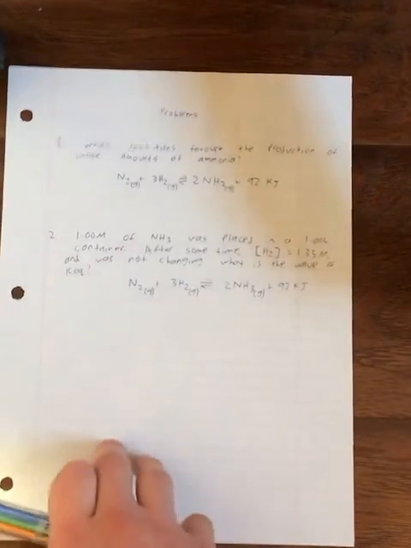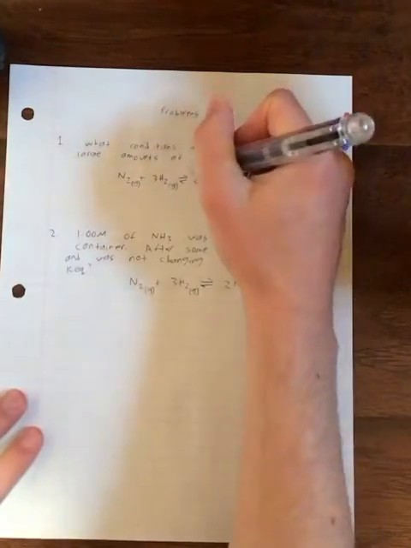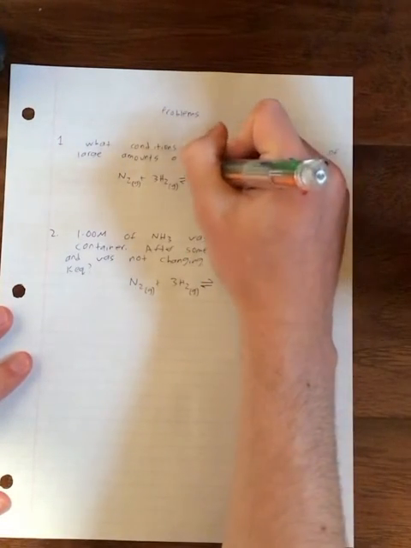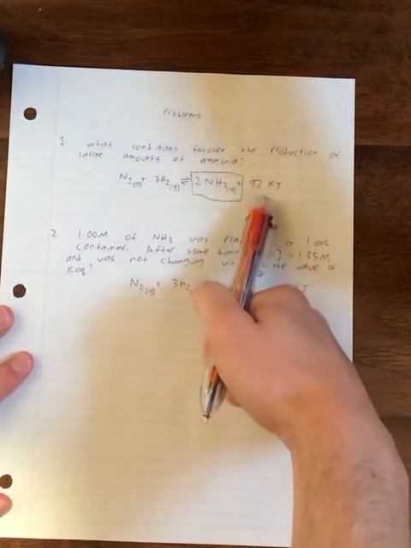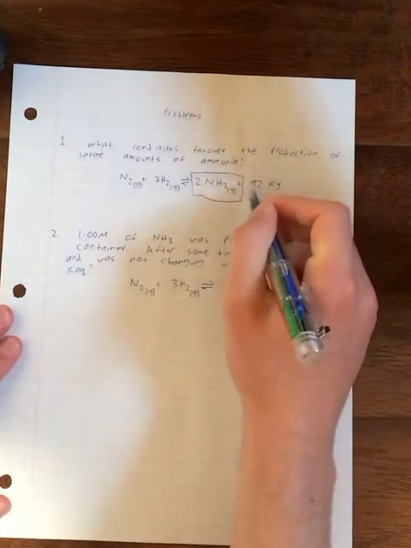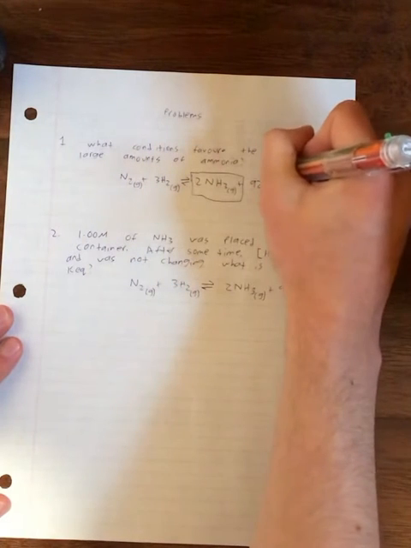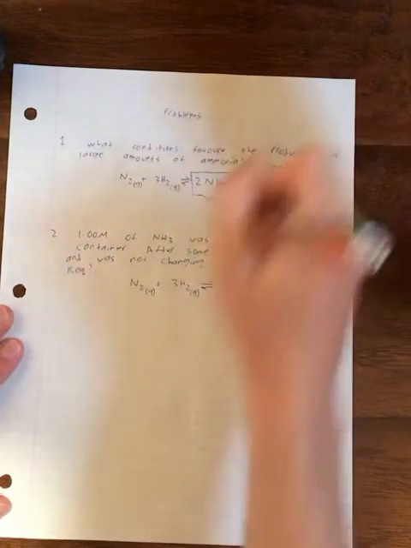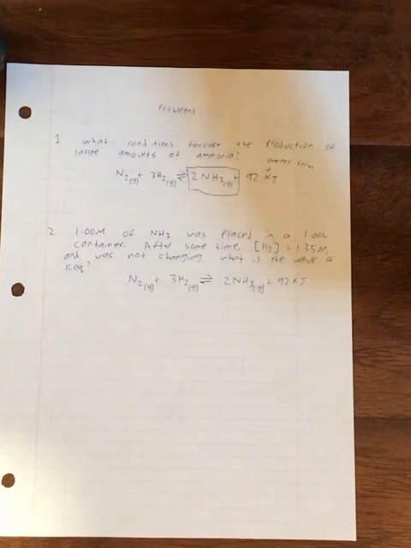Okay, so I'll get to an example problem here, dealing with stresses. Question number 1. What conditions favor the production of large amounts of ammonia? So ammonia is this right here. Let me just get my pen. Okay, right there. That's ammonia. And this is the energy term, by the way, 92 kJ. I'll just point that out. Okay, so we're trying to get a lot of ammonia.